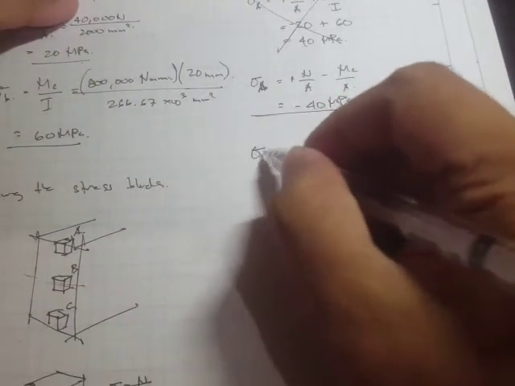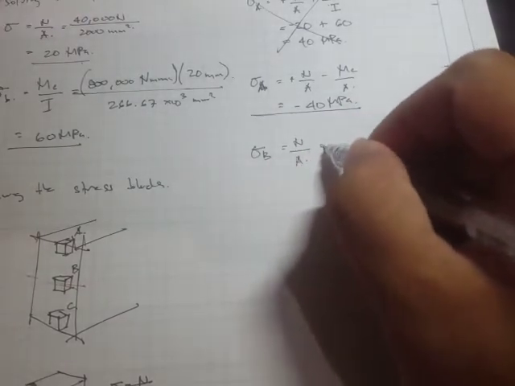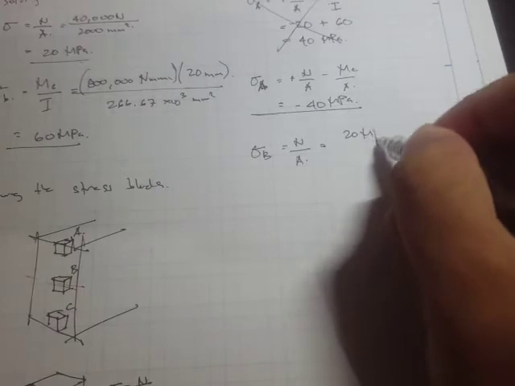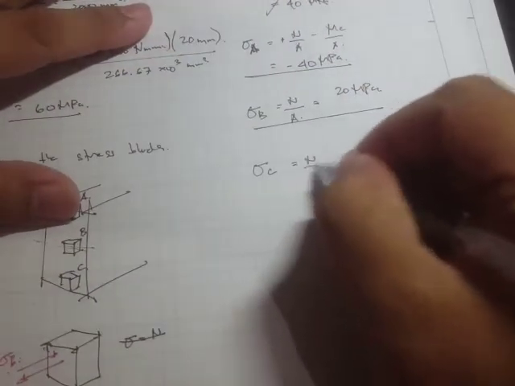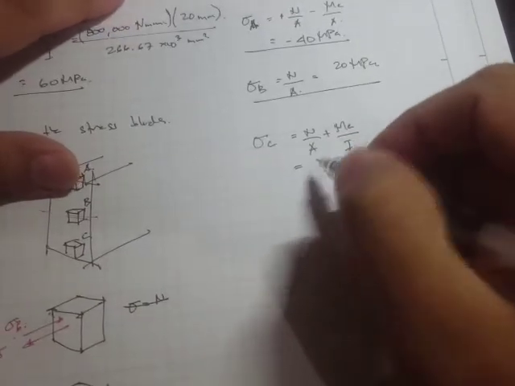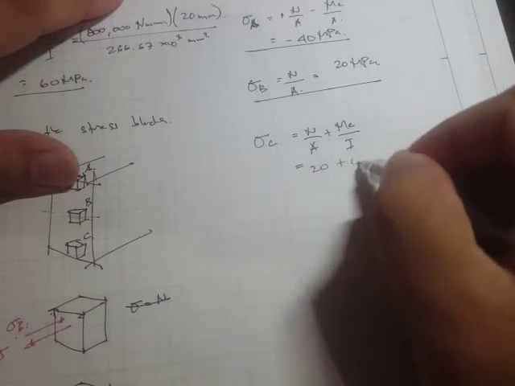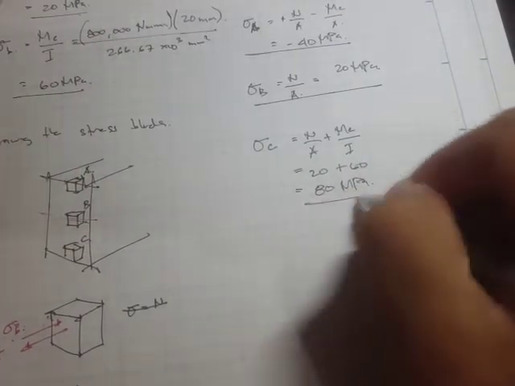And for the stress block at B, this is just simply the actual stress, which is 20 megapascal. And for the stress block at C, we have the same direction, and this is N over A plus MC over I. This is 20 plus 60, so we get 80 megapascals. All right.